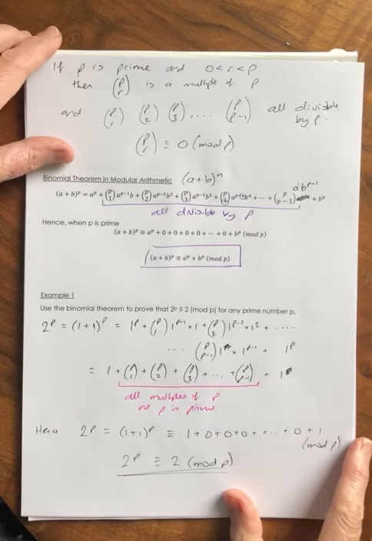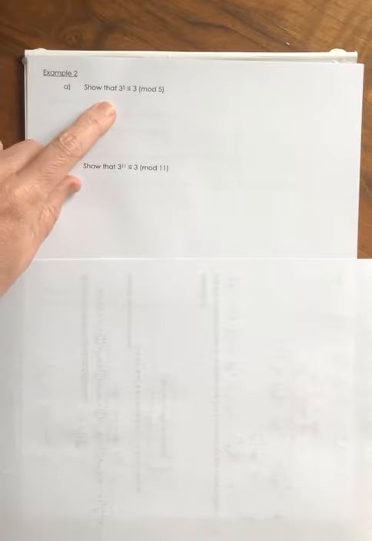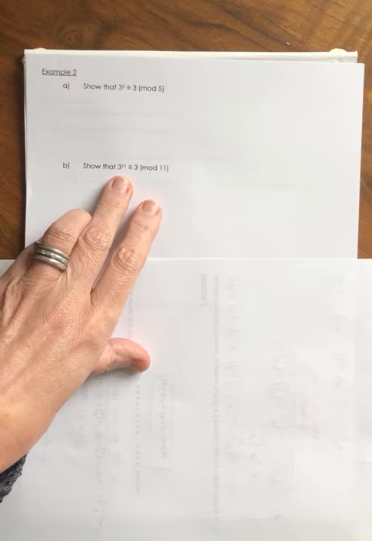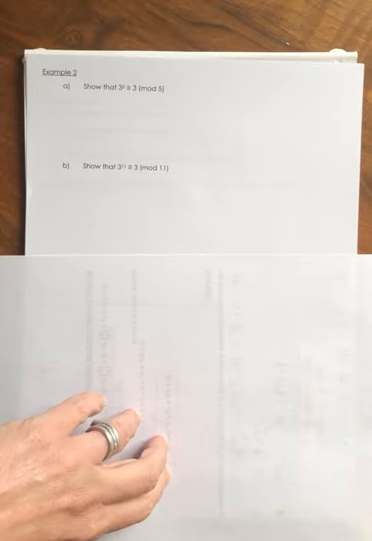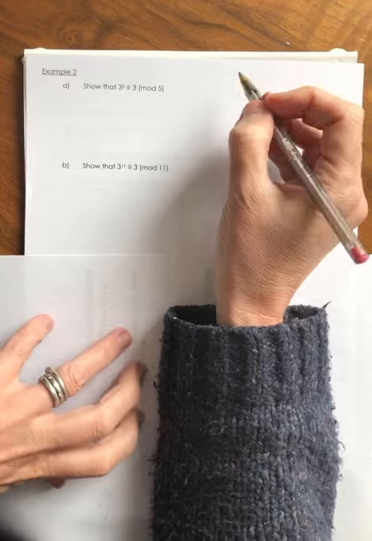The next questions are a little bit more numerical. You can see in example 2 we have a fairly low power, 3 to the power of 5 being congruent to 3 mod 5, and a much higher power, 3 to the power of 11 being congruent to 3 mod 11. Here it says show that, it doesn't say prove, and it's an example I've made up.